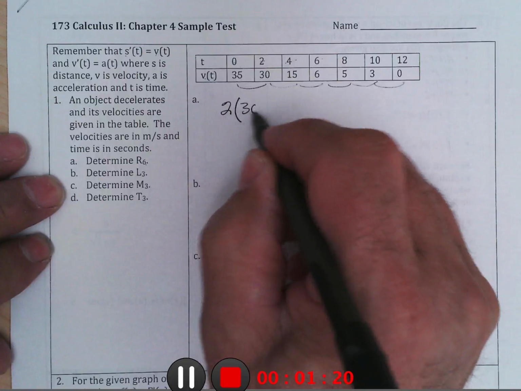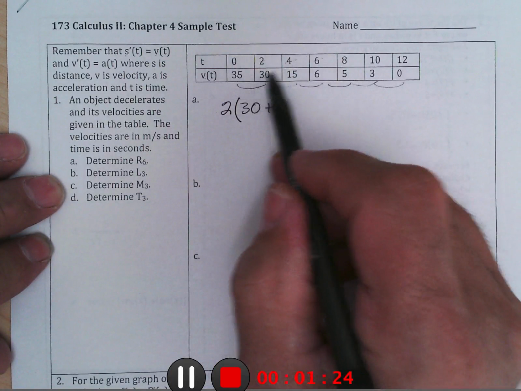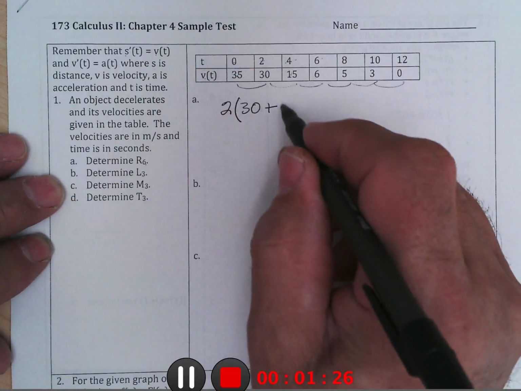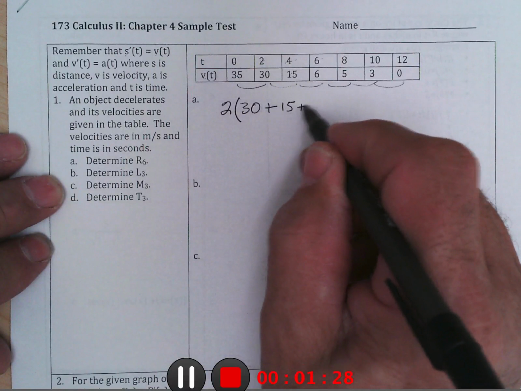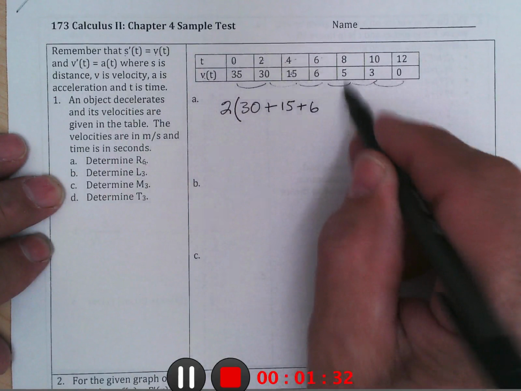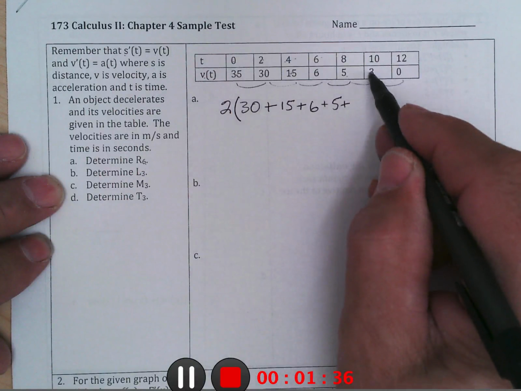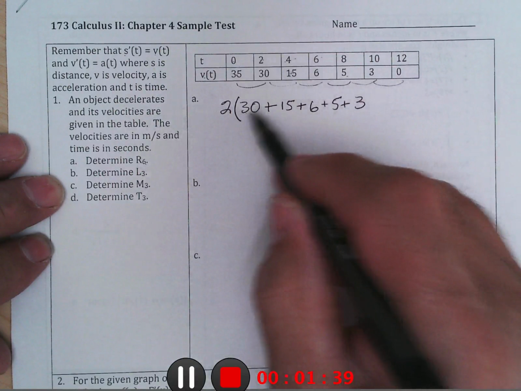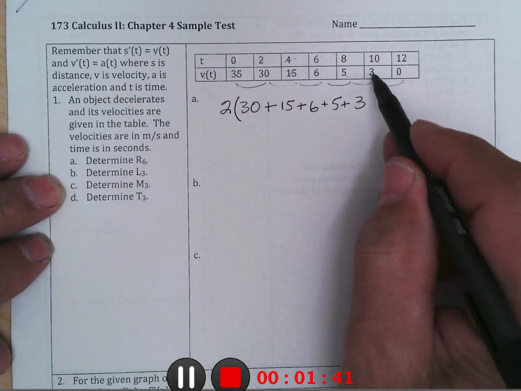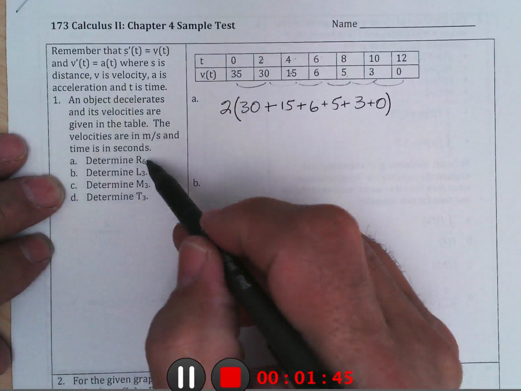And then the right side of the next one is 15. And the right side of the next one is 6. And the right side of the next one is 5. And the right side of the next one is 3. 1, 2, 3, 4, 5. And the right side of the next one is 0. There's all 6 of the right sides of the rectangles.